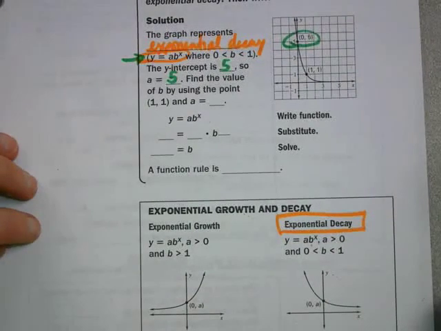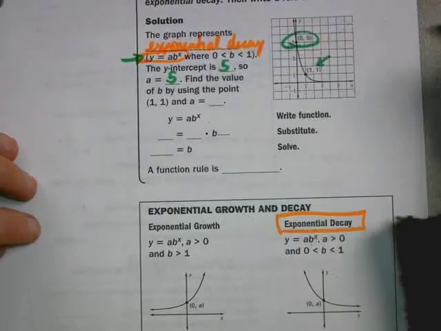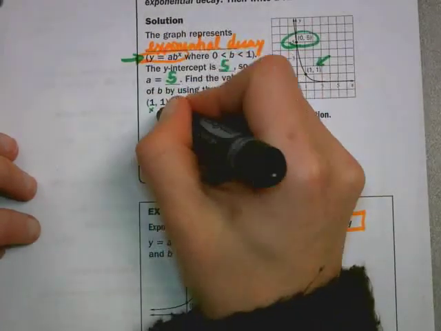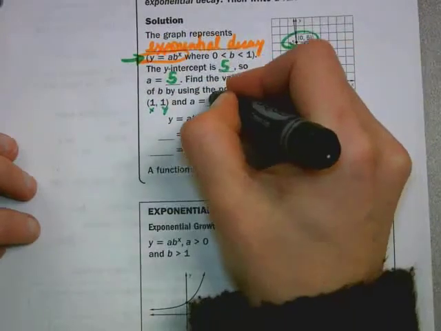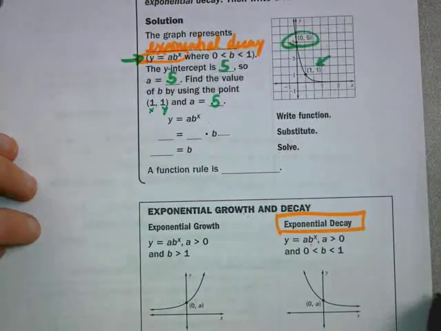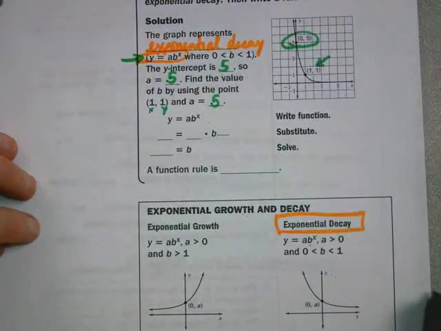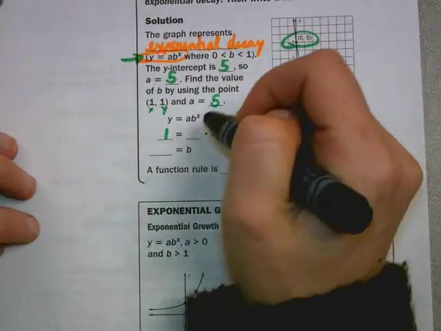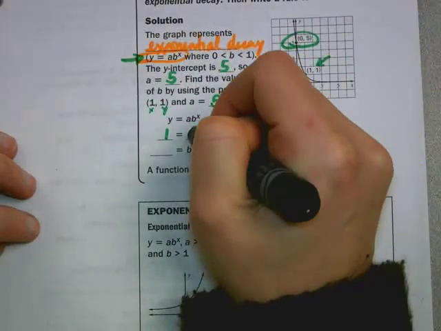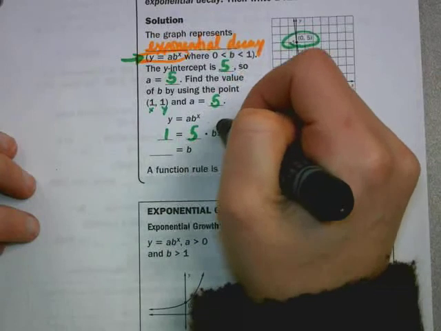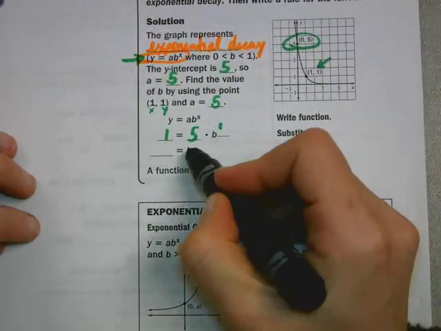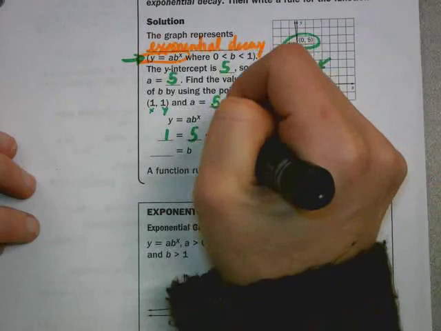The way to find that is you're going to use any point on the graph. They gave us a point right here at (1, 1). So we're going to use x is 1, y is 1, and a is 5. We're going to plug it in and solve for b, just like we did for linear equations. So 1 will equal a times b to the power of 1. Well, anything to the power 1 is just itself. So this is like 5b.